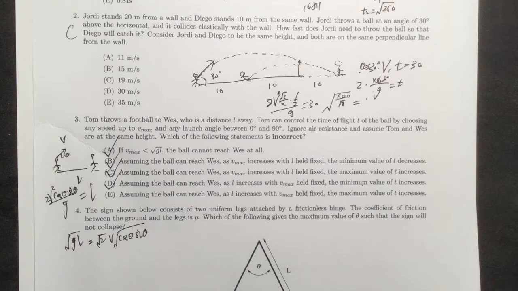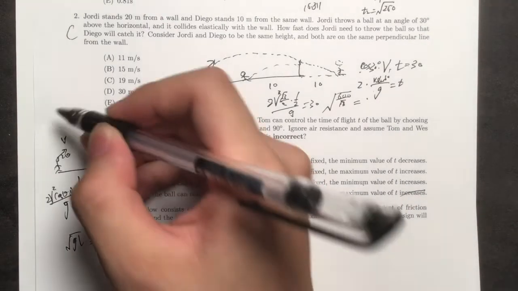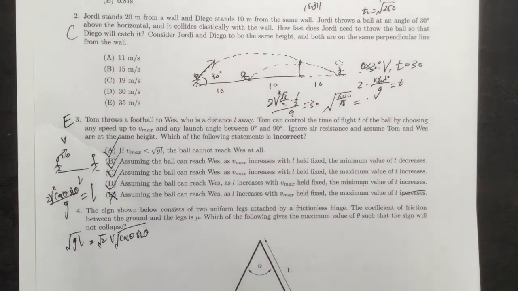So as L increases, in order for West to catch the ball, but with a velocity that's fixed, we have to throw the ball at a lower and lower angle. And as long as we are throwing the ball at a lower and lower angle, we are going to decrease the maximum time. Not increase, but decrease. But he said increase, so this is wrong. So the incorrect one will be option E.